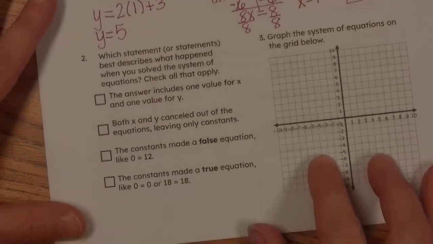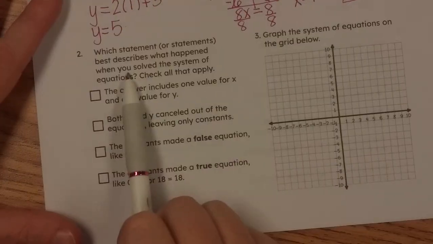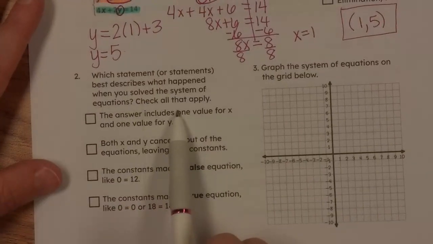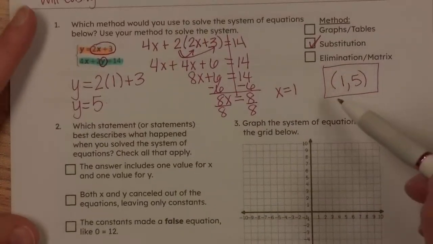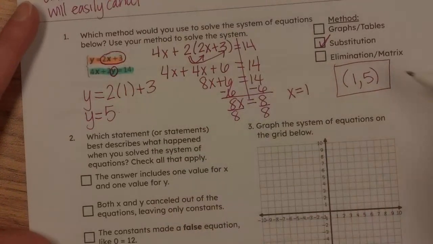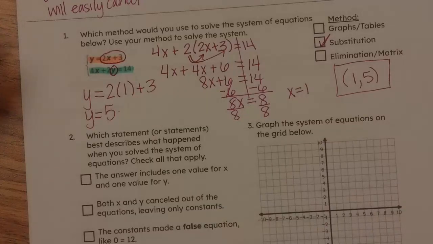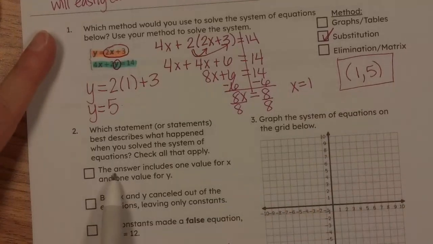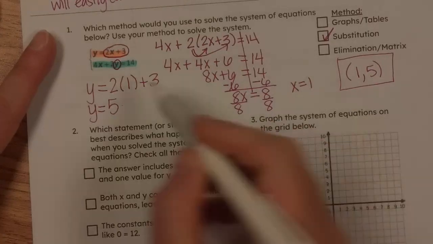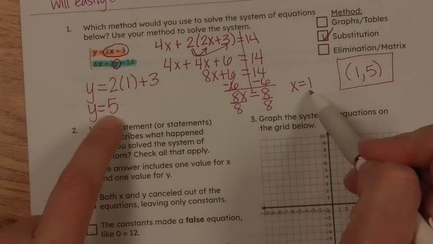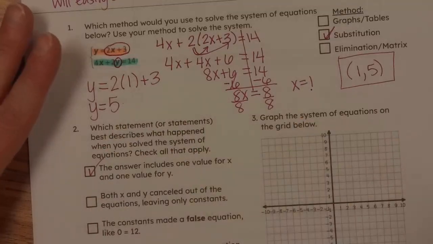Number 2, which statement or statements best describes what you solved in this system of equation? Check all that apply. So we're applying it to number 1, and we're saying we got this answer 1, 5. Which one of these statements matches? So it says the answer includes 1 value for x and 1 value for y. That is true. We got x is 1, y is 5. So that is true.